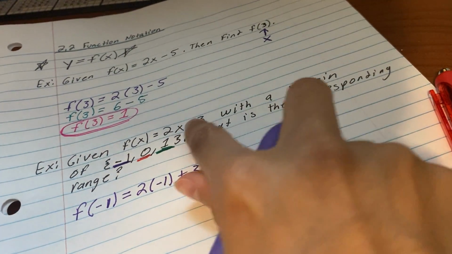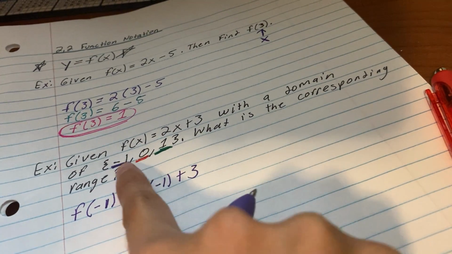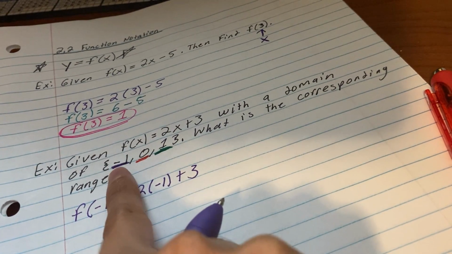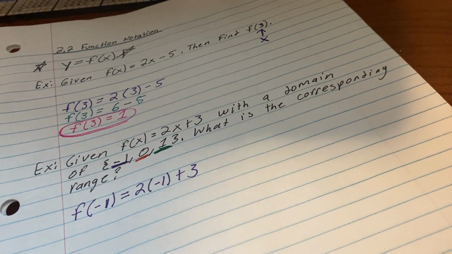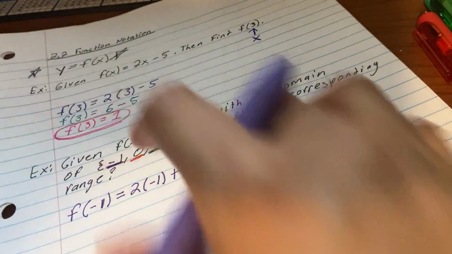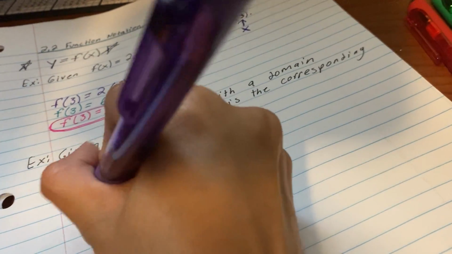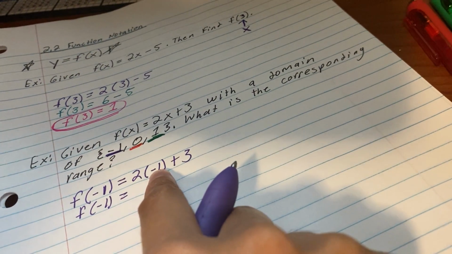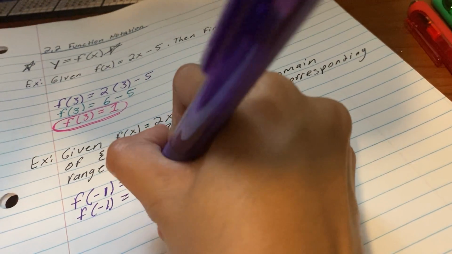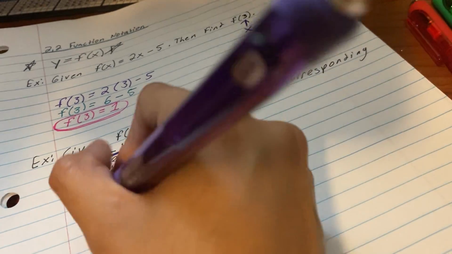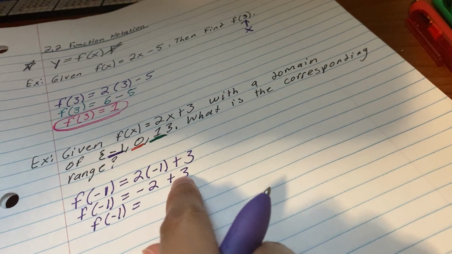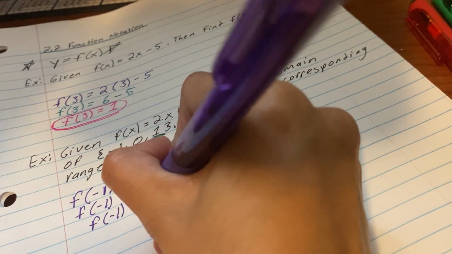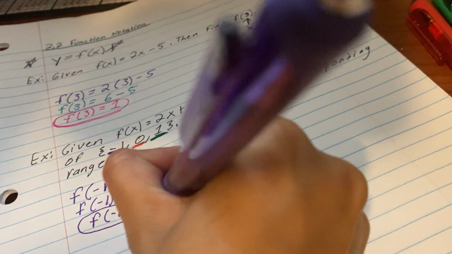Now you're going to solve just like you did up here. f of -1 equals, and then 2 times -1 is going to give me a -2 plus 3. Then f of -1 equals -2 plus 3, which is going to give me a +1. And that's going to be your first answer.